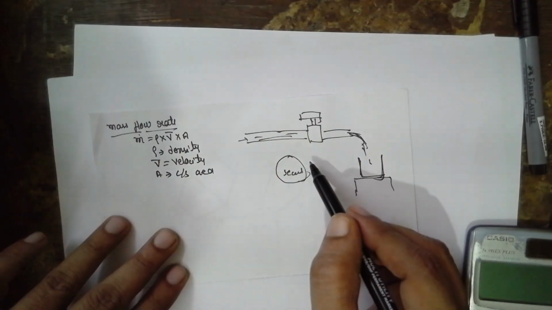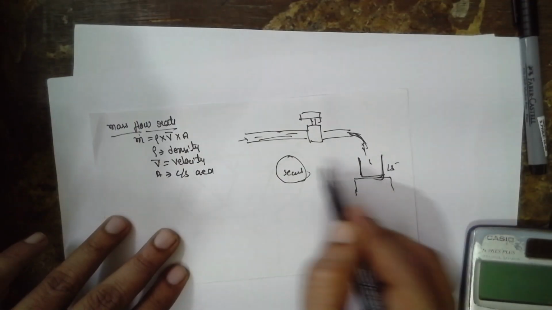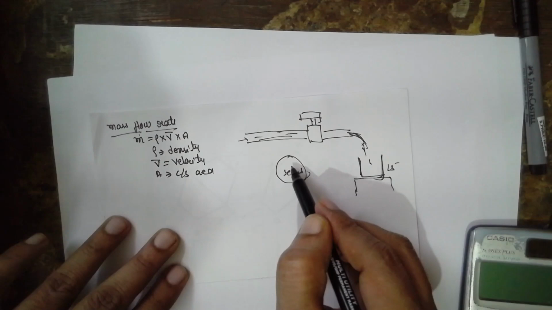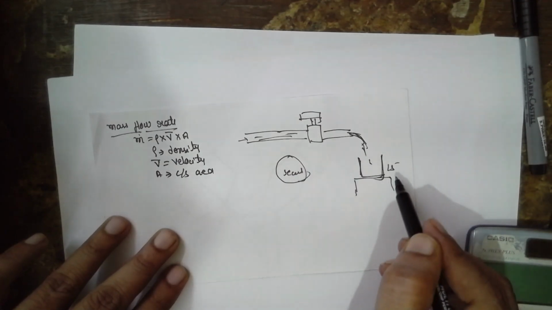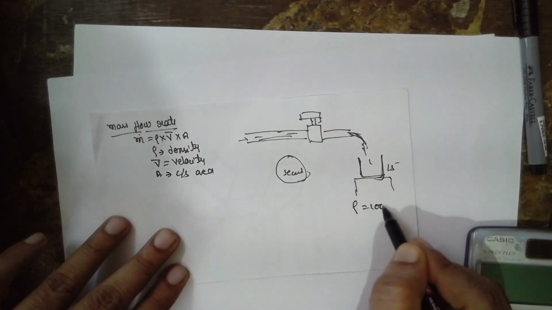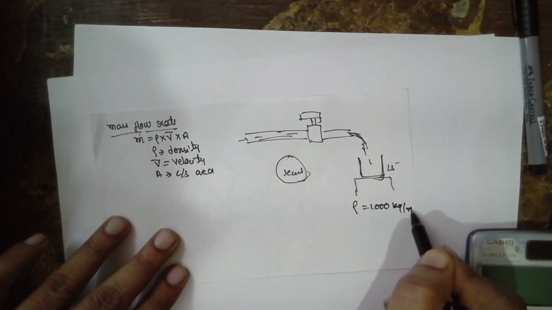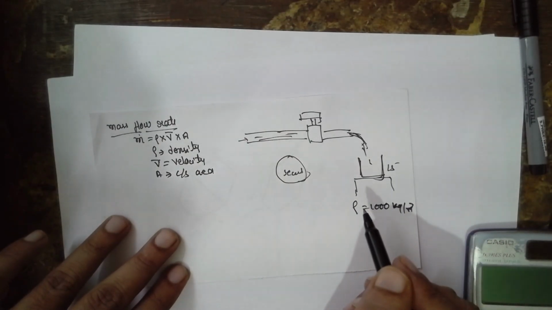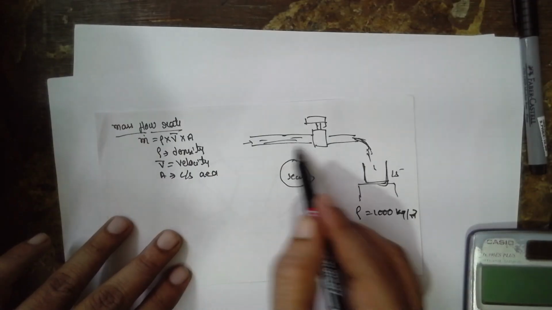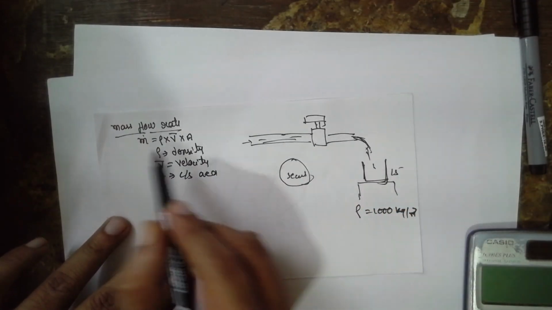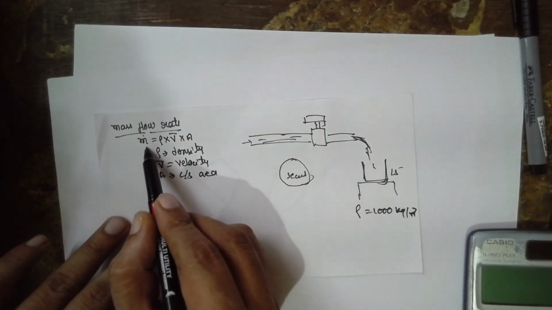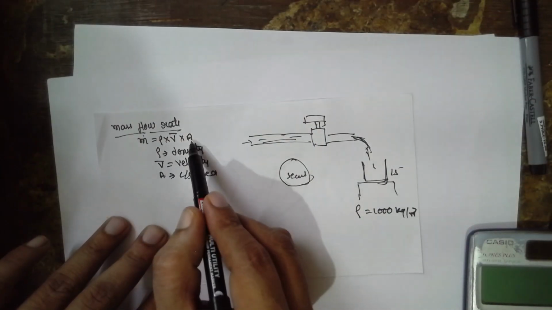For example, 15 ml, what is the time taken? We are going to find it through the density of water. The density of water will be 1000 kg per meter cube. This is the density of the water. It is a standard. In order to find the mass flow rate, this is the formula we are going to use: rho into velocity into area.